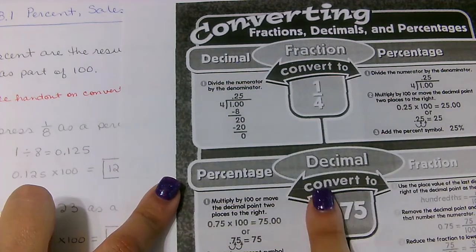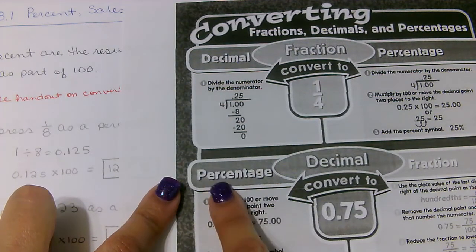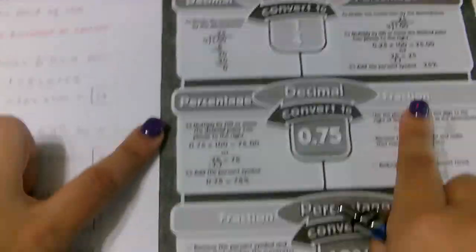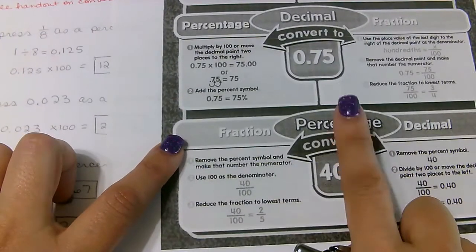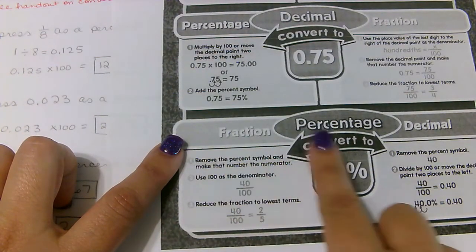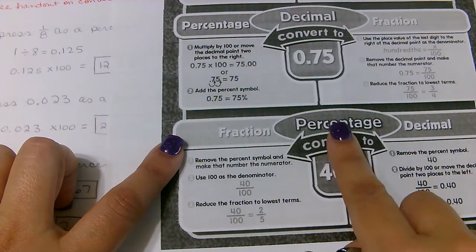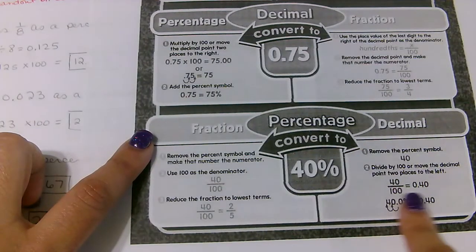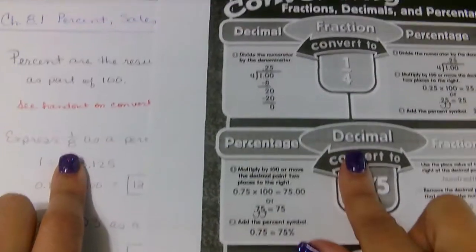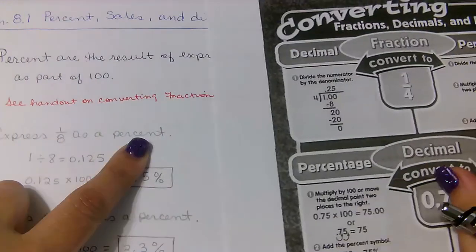Okay. If we're given a decimal, we can convert to a percentage, or we can convert to a fraction. If we're given a percentage, we can convert to a fraction. Here's the information on how to do that. Or we can convert to a decimal, which is over here. Okay. First one says, we're given a fraction and it wants a percent.